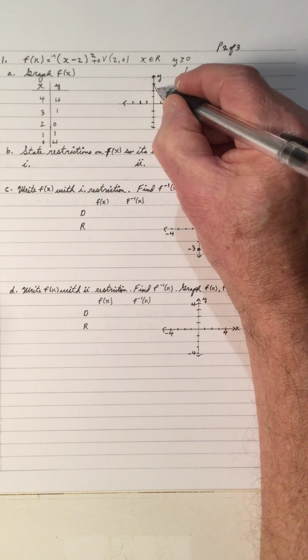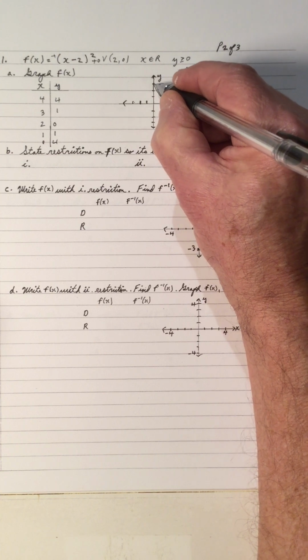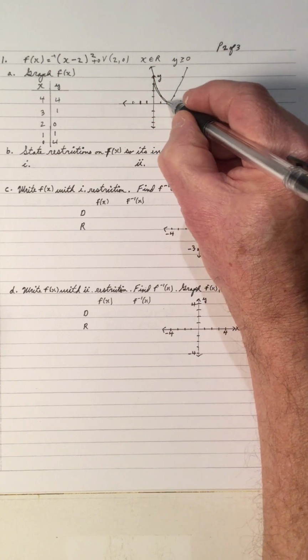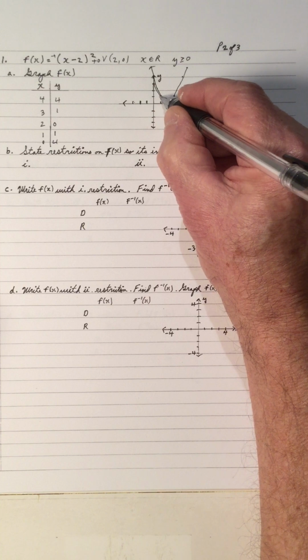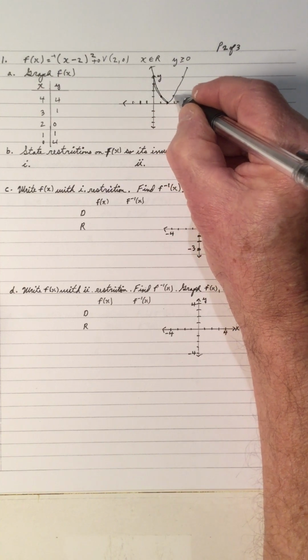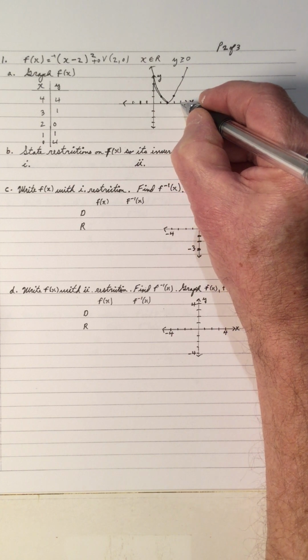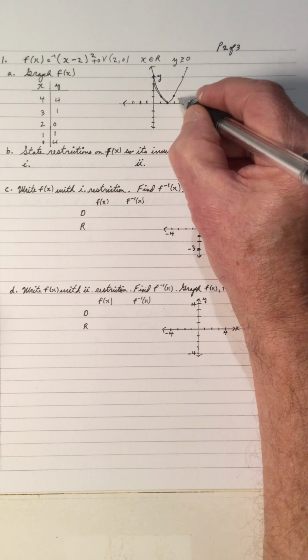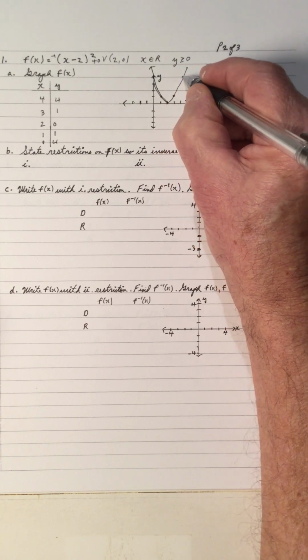This is the parabola. Make sure it goes up through that point. Notice this is the vertex of 2, 0, so when you move 1 right or left, you get the same y value. When you move 2 right or left, you get the same y value of 4.